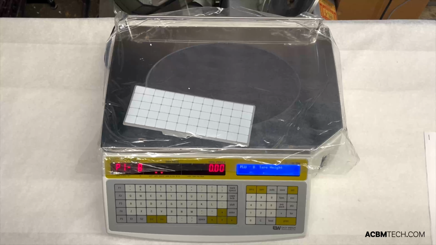If you don't have a container, we don't need tare weight, so we're going to hit print to go on to the following screen, which is origin. Origin will designate the location of where this item or product is being sold, where it's coming from. We don't quite need that for our purposes, so we're going to move on.